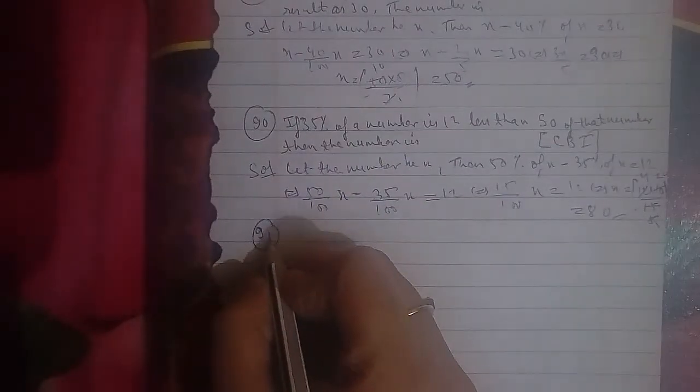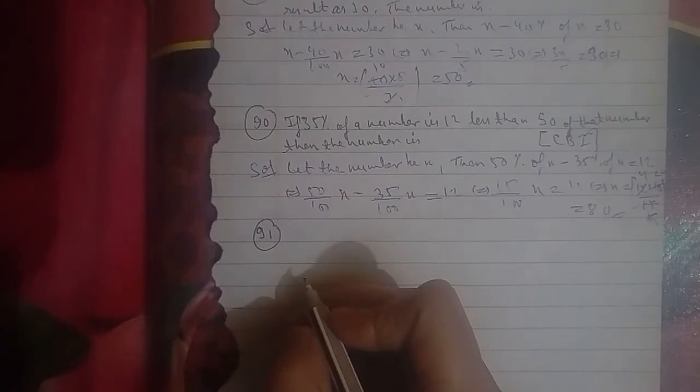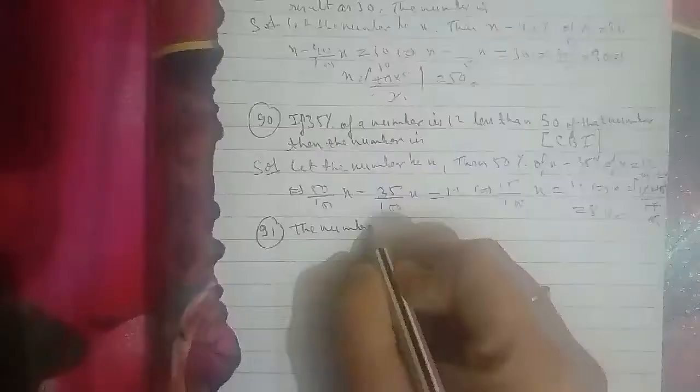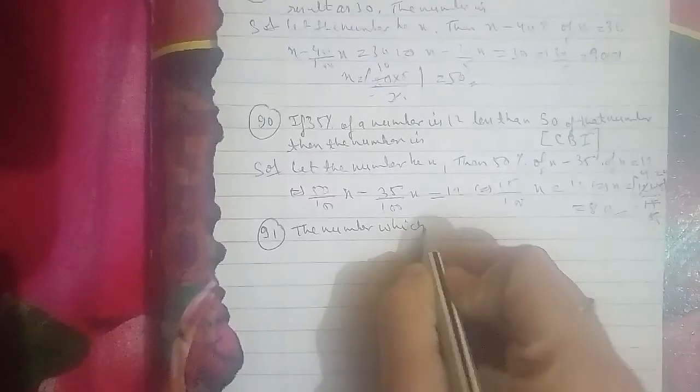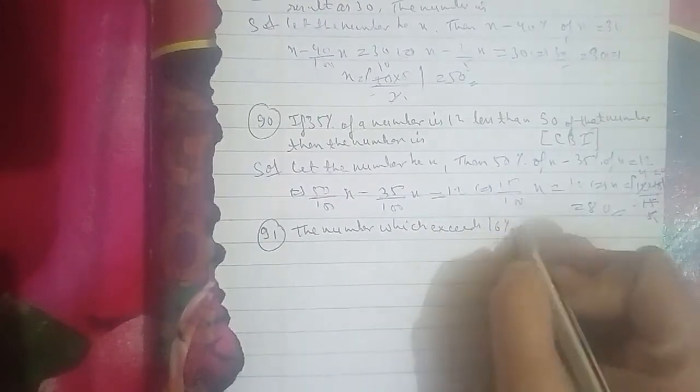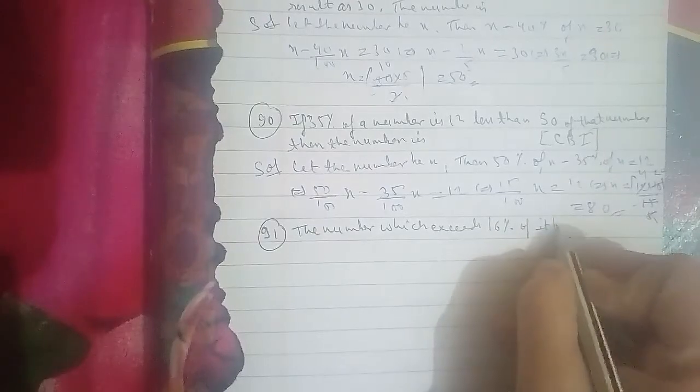The question is as follows: the number which exceeds 16% of it by 42 is... So here, the number which exceeds 16% of it by 42 is. This has been asked in CBI examination paper. The options we have are 50, 52, 58 and 60.